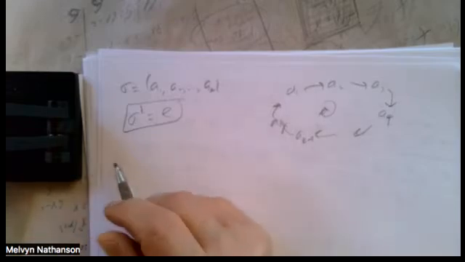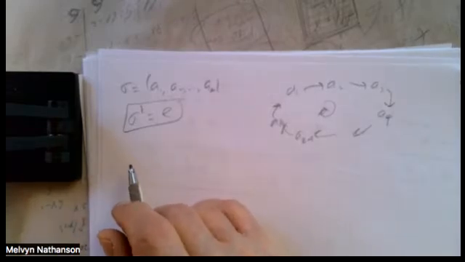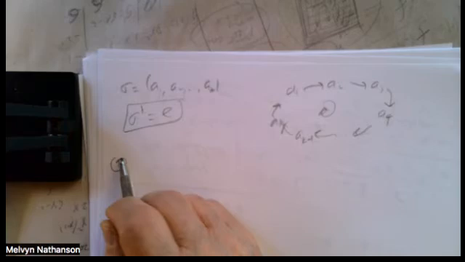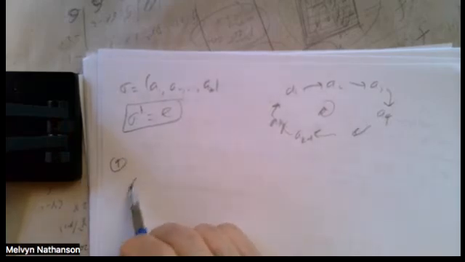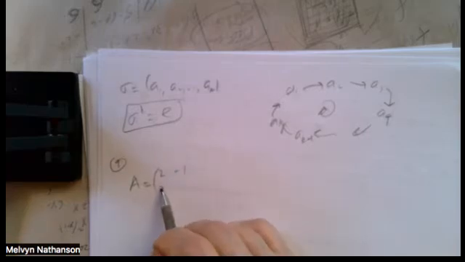Let's look at some of the problems on matrices. For example, number 9. So we have 3 matrices. A is (2, minus 1; 3, 2). B is (0, 3; minus 9, 2).